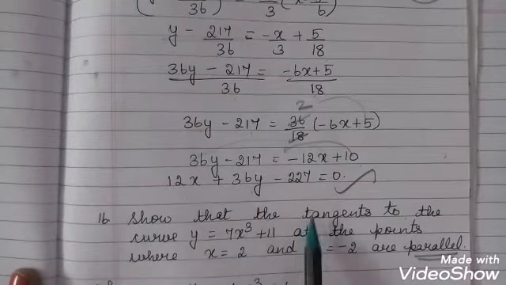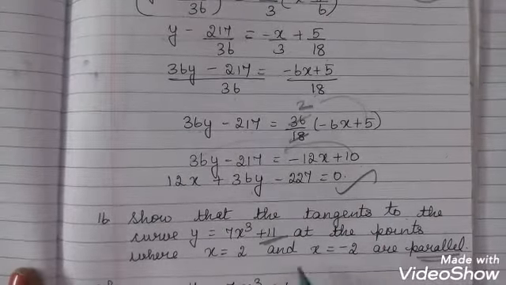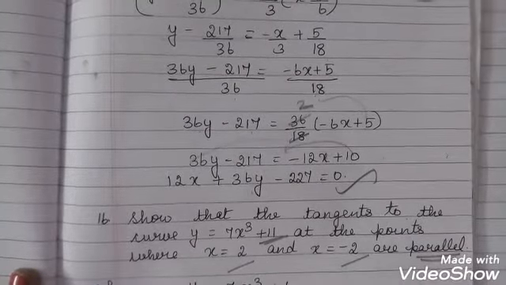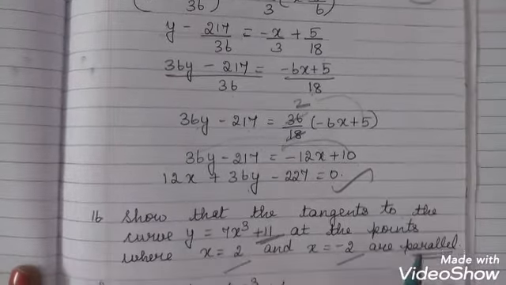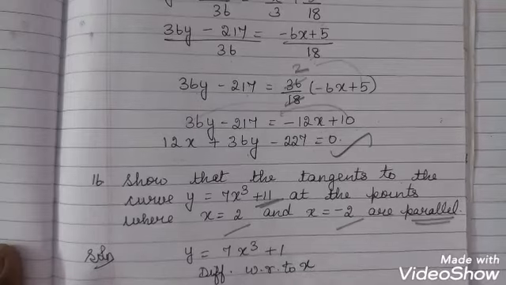So I'll have to show that the tangents to the curve at these points, at the points where x is equal to 2 and x is equal to minus 2, are said to be parallel. So if you know that when the tangents are parallel, what is the condition? The slopes are said to be equal. So we'll see whether it happens or not. So what is given here? Y is equal to 7x cube plus 1. Now we'll differentiate it with respect to x.